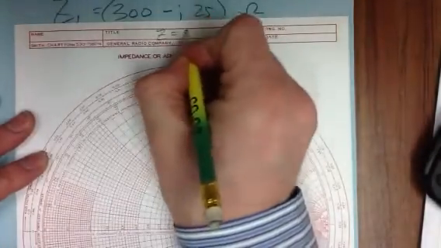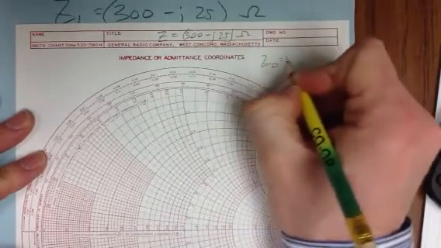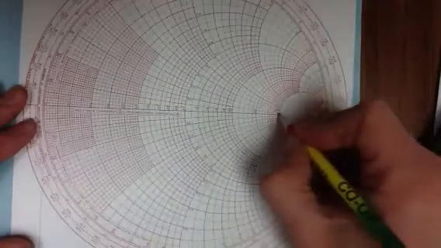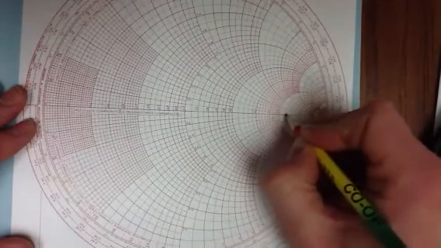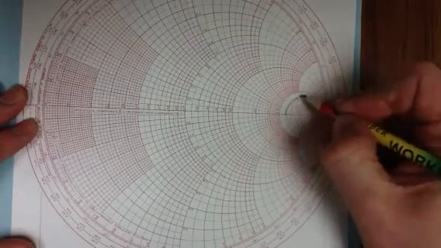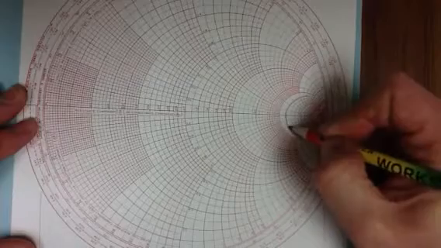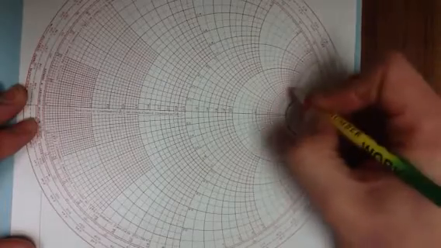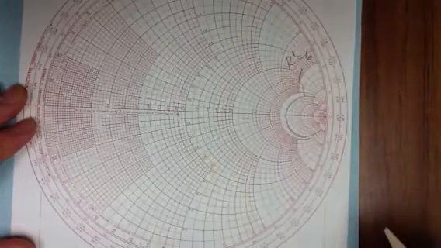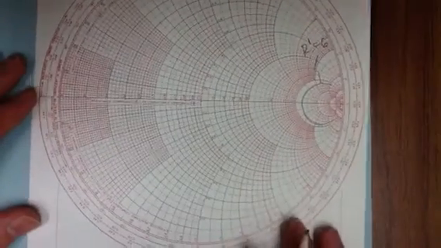So our Z equals 300 minus J25 ohms, with a characteristic impedance of 50 ohms. Remember the resistive part is along here. Normalized resistance is 6. That's 3, 4, 5, and this happens to be 6 right here. That means this circle is the circle of normalized R equals 6. Then we want minus J0.5.